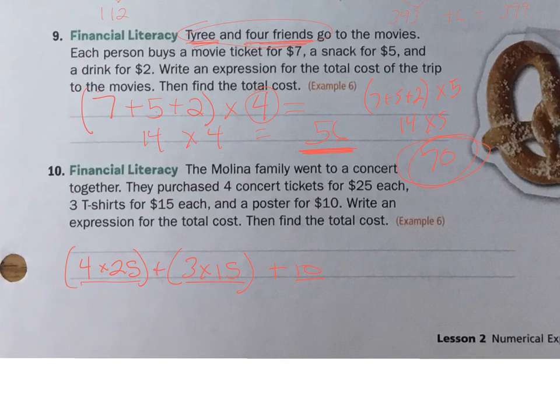Find the total cost. Okay, so let's do parentheses first. 4 times 25 is 100, and 3 times 15 is 45. Did my parentheses, then I bring down my plus and my plus 10. Now 100 plus 45 is 145, plus 10, and that's going to get me 155. So the total cost of the trip was $155.